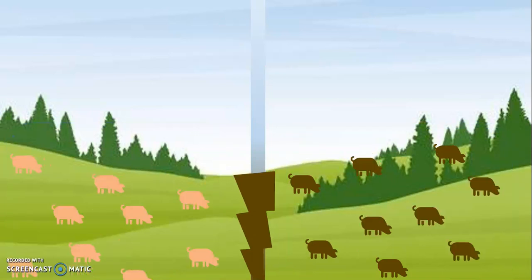Now their gene pool has shrunk, and over the years, the pigs turn into 2 separate species.